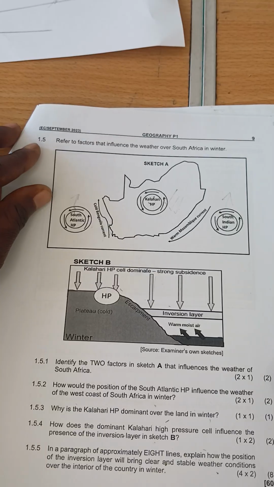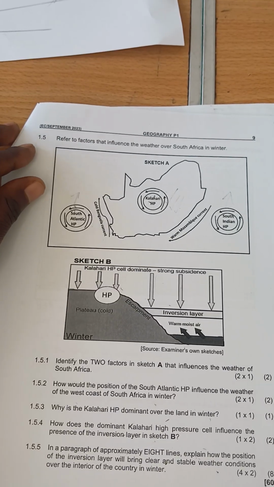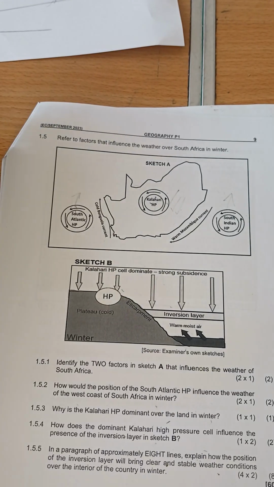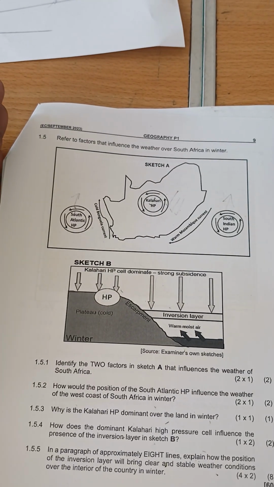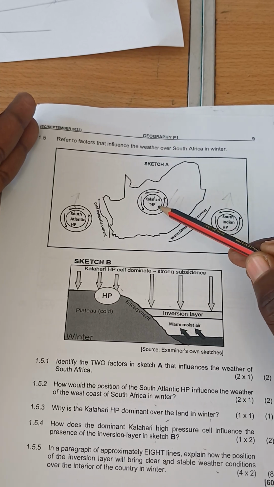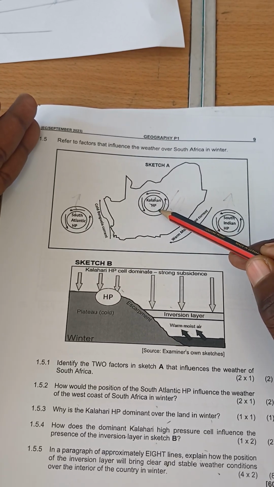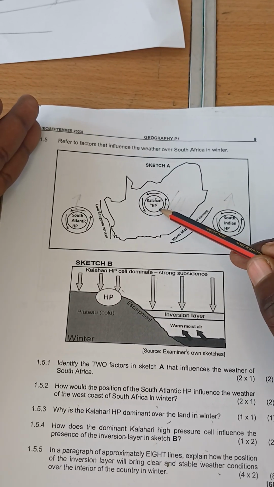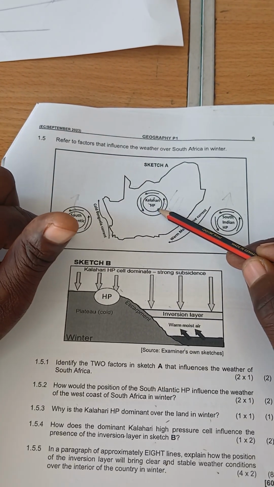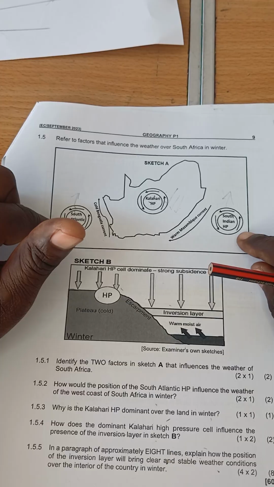Refer to the factors that influence the weather over South Africa in winter. Okay, here I'm going to explain what happens in winter using the sketch that we have. So this is the sketch that we have. It shows winter, which means when you look at this, it's showing you that your Kalahari high pressure is very active. That is in winter. You also have your South Atlantic high. You also have your South Indian high.